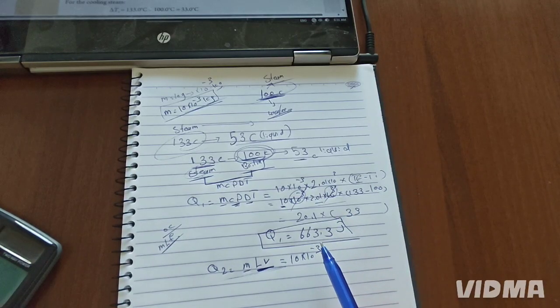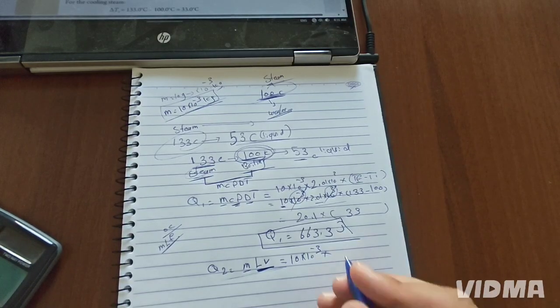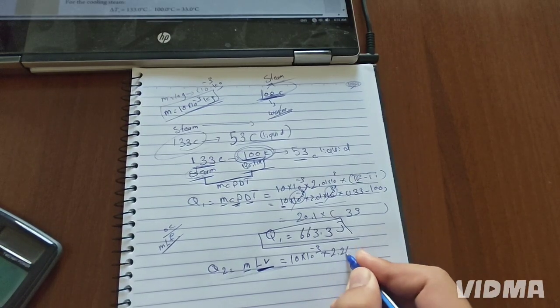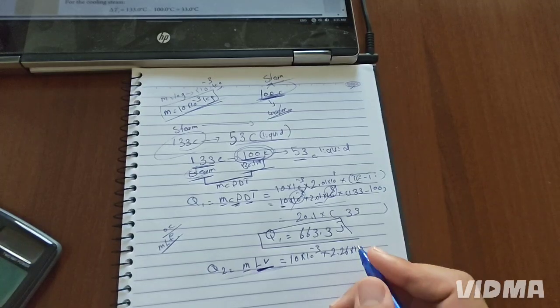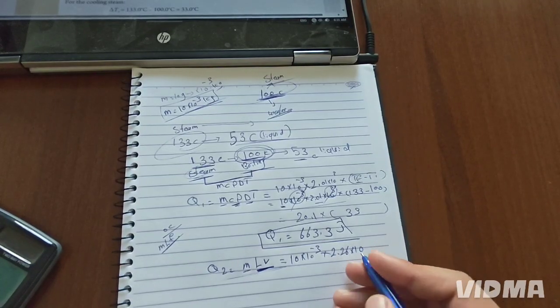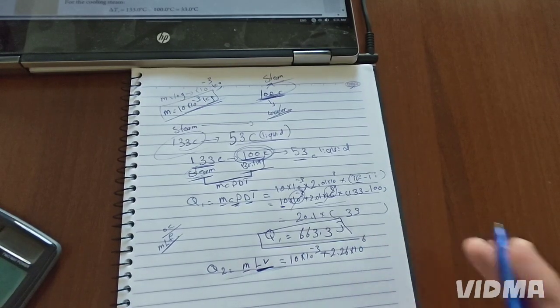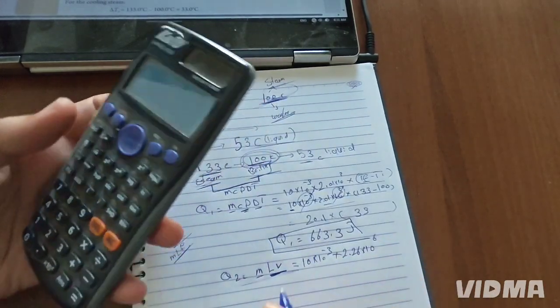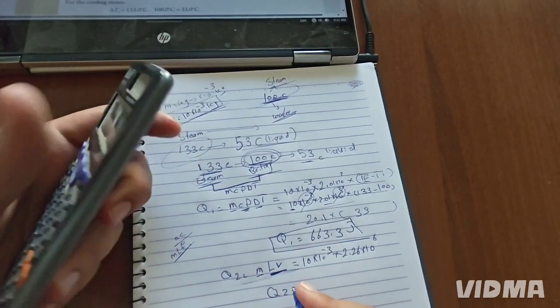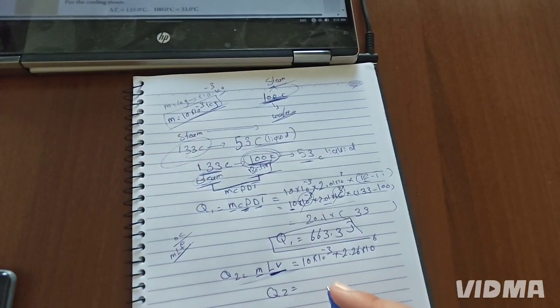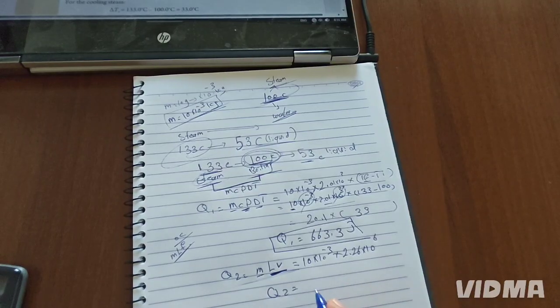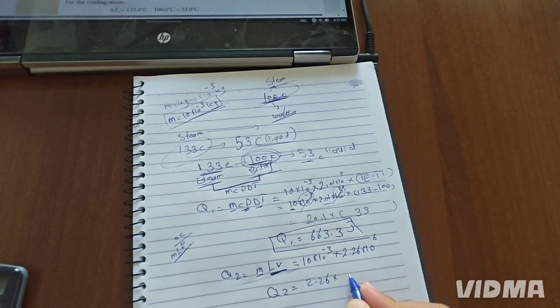The number we have is 2.26 times 10 power 6. As I told you, we'll give you all this in the exam. You can calculate both. The second energy will be 2.26 times 10 power 4 joule.